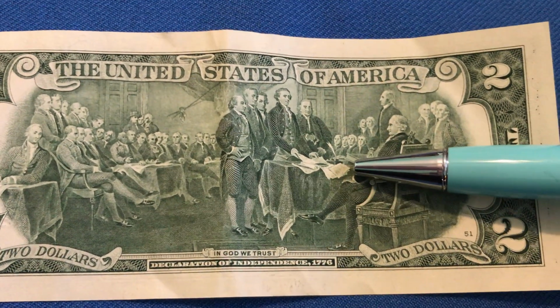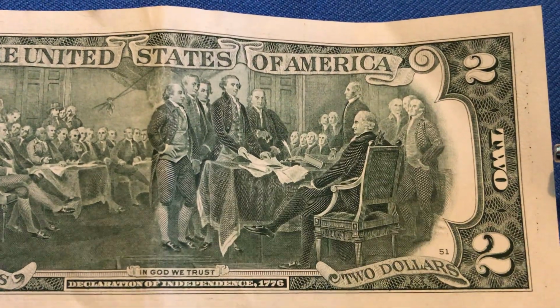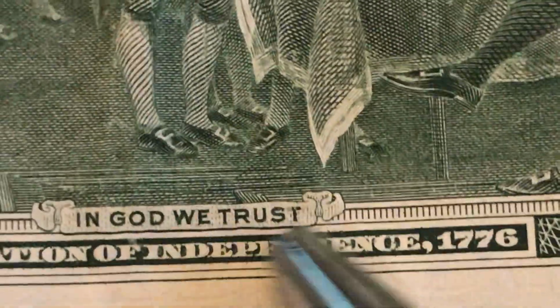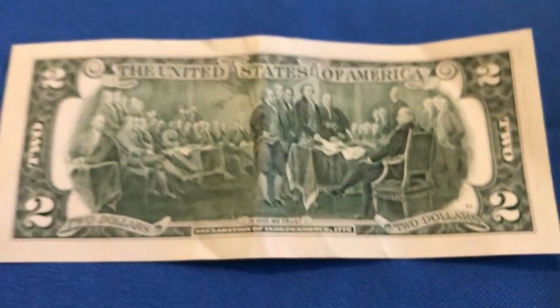It has a lot to do with our nation and its history and our liberty. It's a very important dollar bill and a very important day to remember. And here, if you read really closely, there's something else we need to remember as a country right here. In God we trust. It's on all our coins, it's on all our bills, and we seem to forget it so very often. In God we trust.